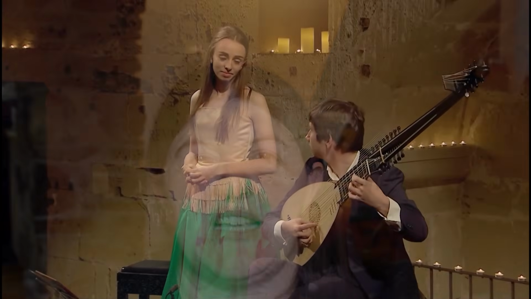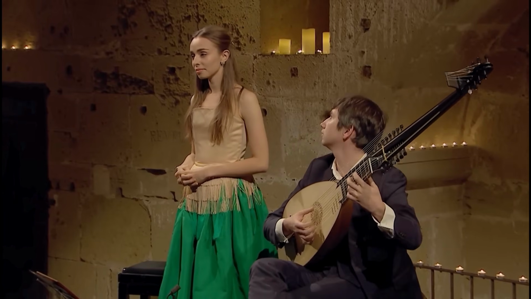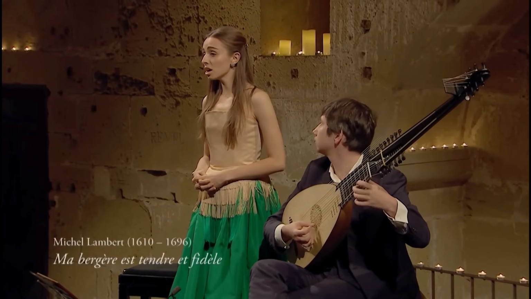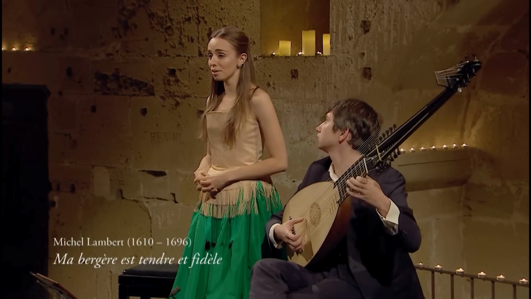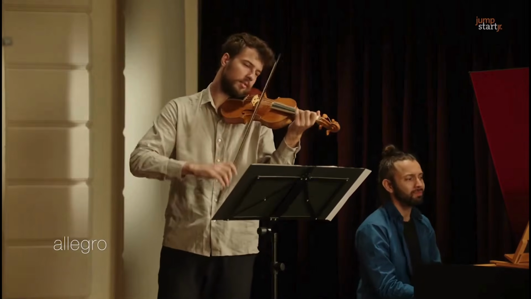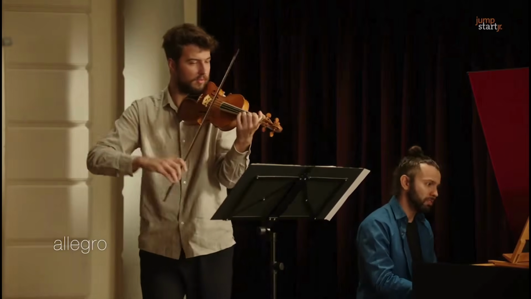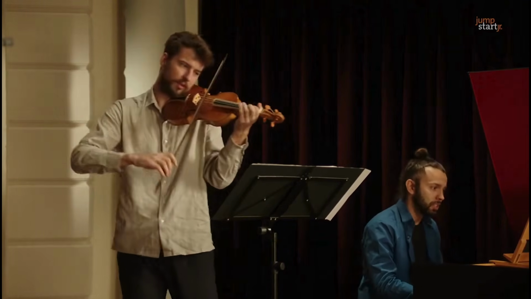Now, you can have one instrument in some cases, so some songs are just intended for voice and lute. Some pieces can be played just with an instrument or voice and harpsichord, but almost always it's this combination of two or more instruments. That's true for chamber ensembles, small ensembles, and big orchestral works in the Baroque as well. They all play from the same bass line.